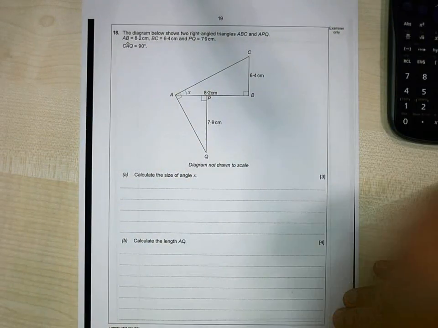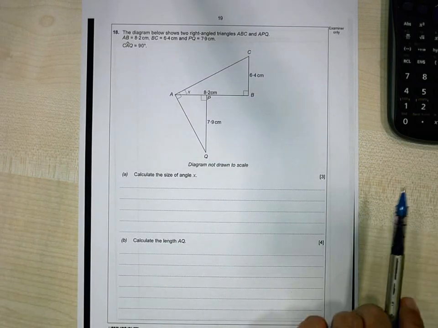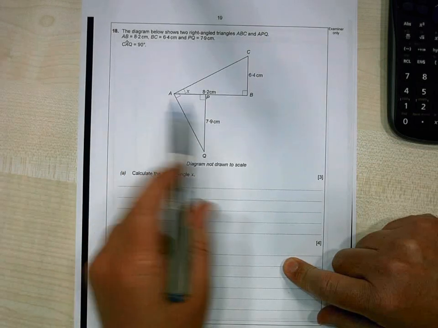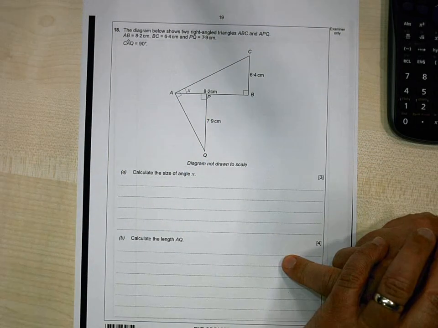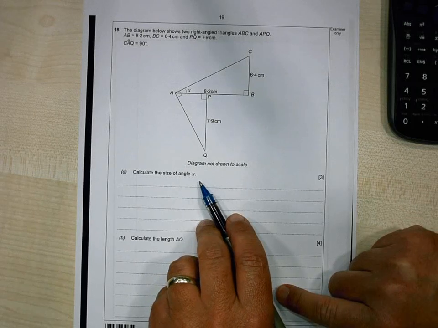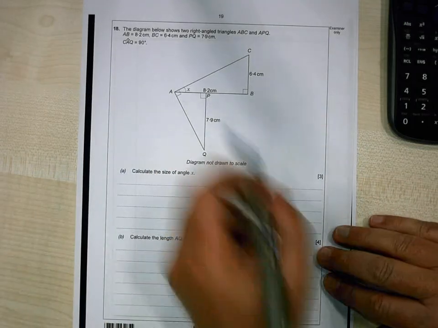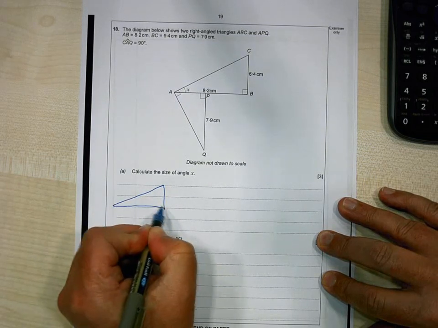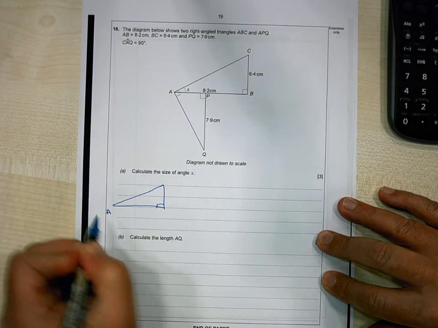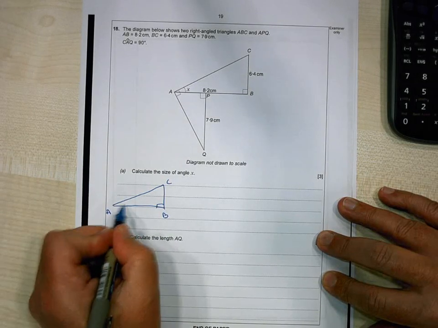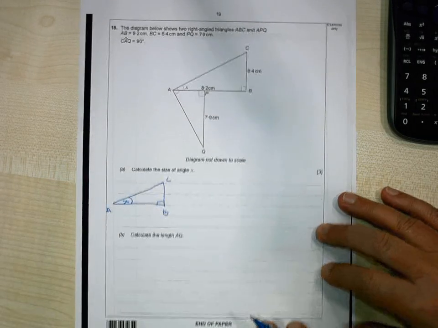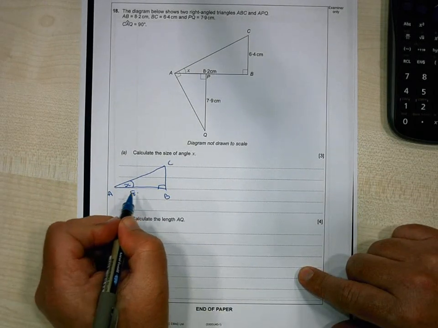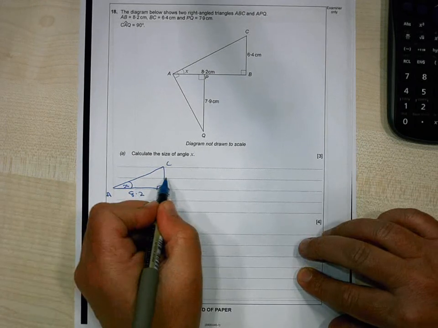Okay. Diagram below shows 2 right angle triangles, ABC and APQ. Calculate the size of angle X. So angle X is in the top one, so if you don't like having tangled up triangles, just work with the triangle we need. That's what they want us to find. And they're giving me that that is 8.2 and that that is 6.4.